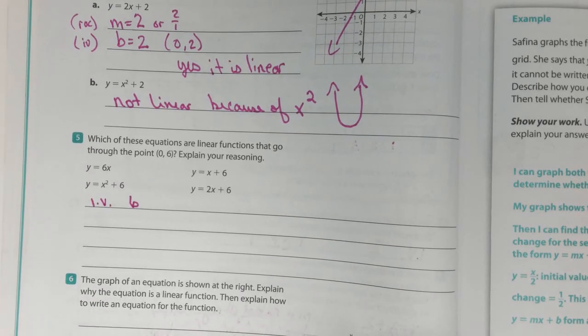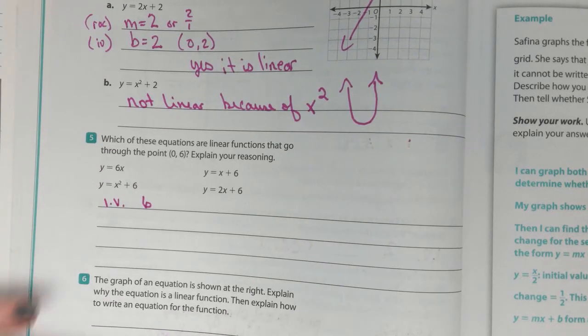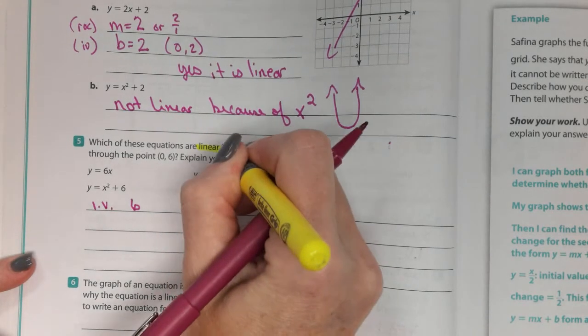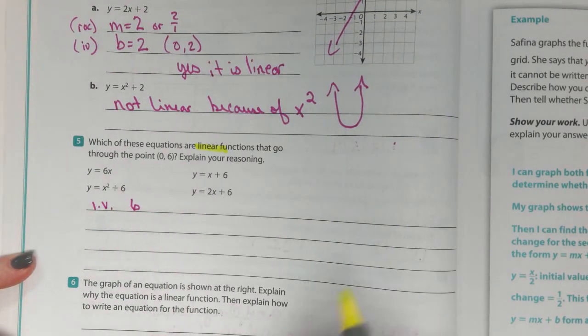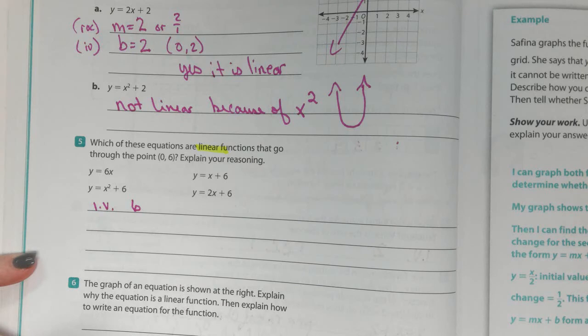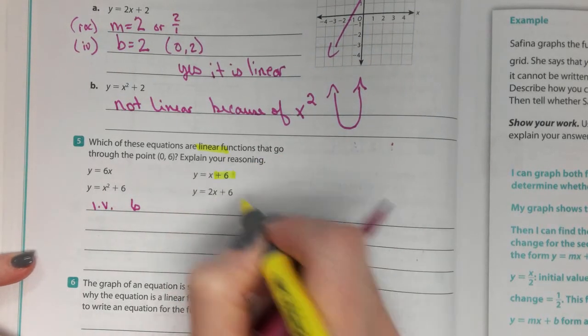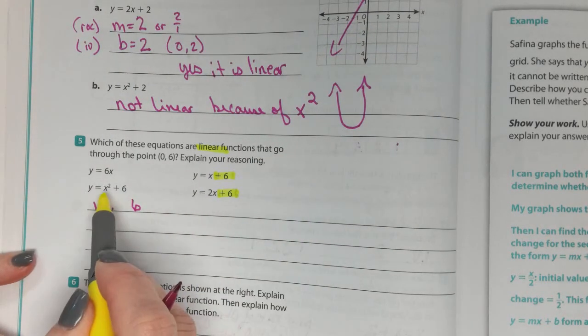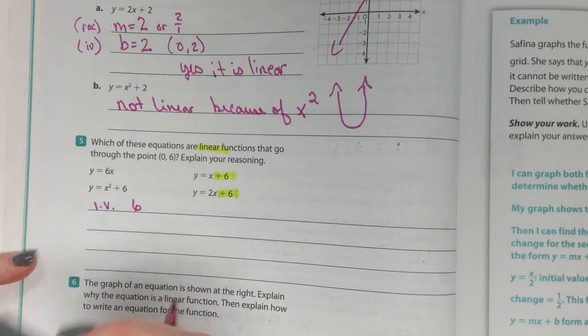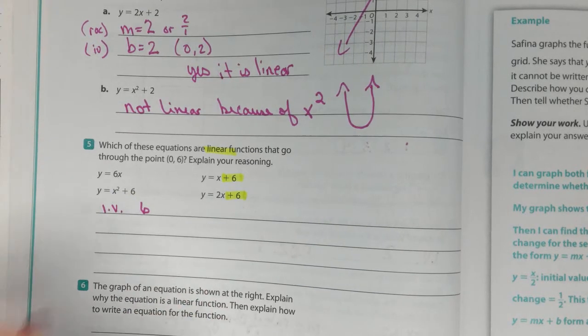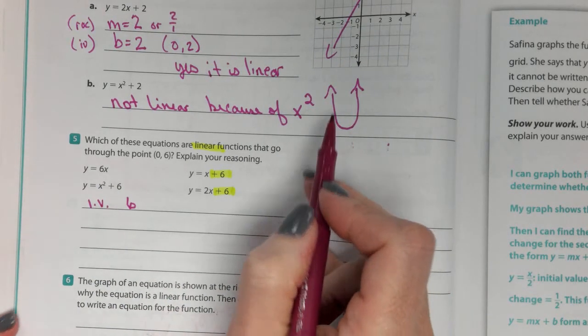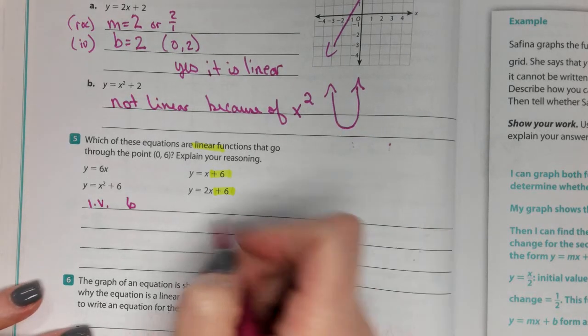And they also said linear, okay? So we want the plus 6 going on, so that's good, and that's good. But this one has the plus 6, but it says x squared, and we just said that x squared is a U-shape, so that is not linear.